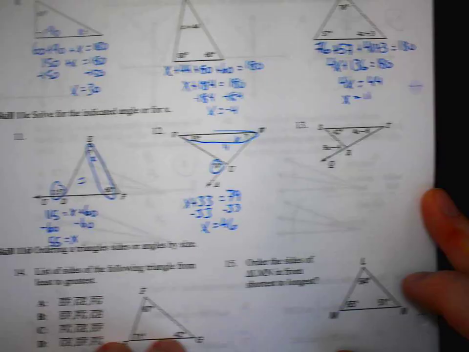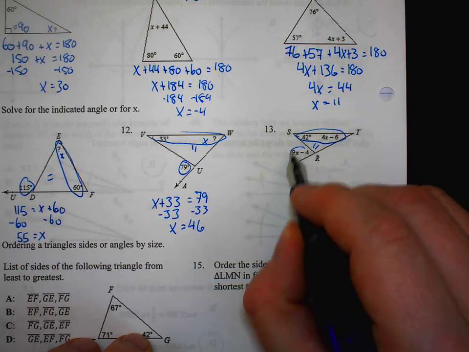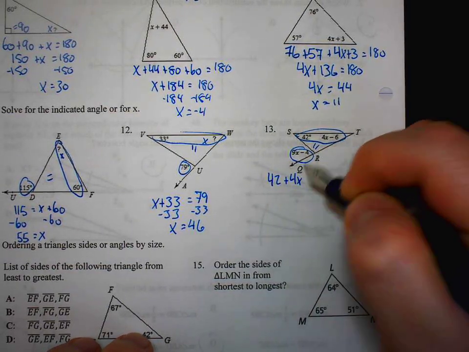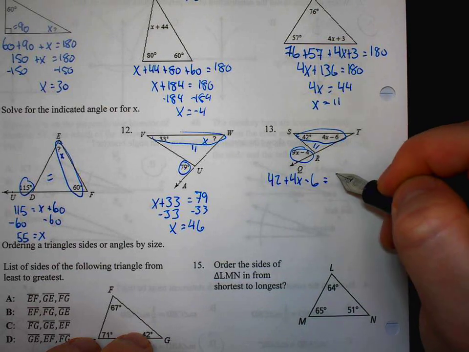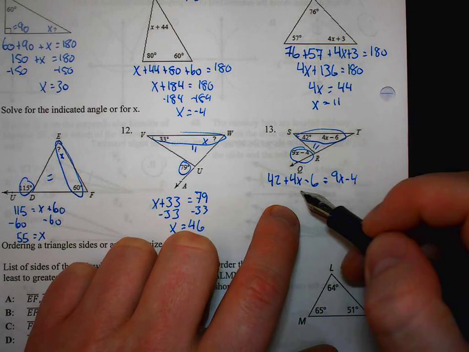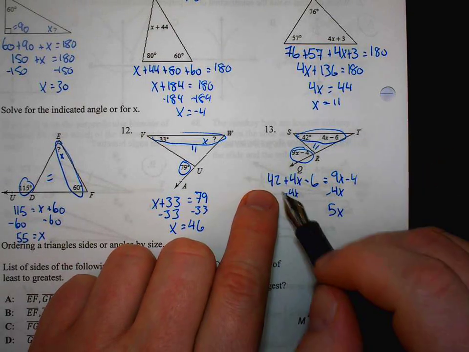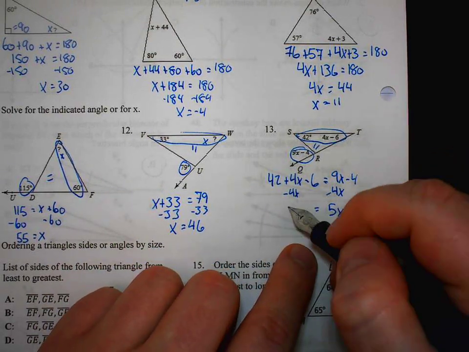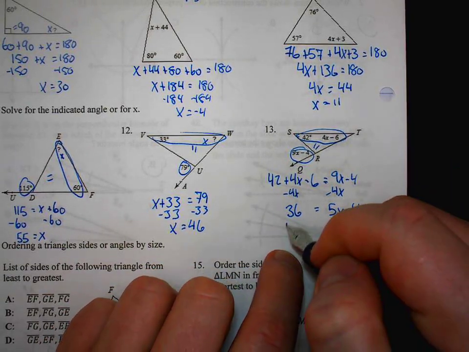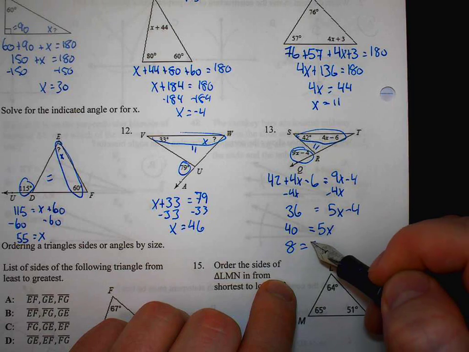13. This one looks a little more complex, but it's still the same idea. Two opposite interiors equals exterior. 42 plus 4x minus 6 equals 9x minus 4. I'm going to do two steps at once. I'm going to subtract the 4x on both sides. And I'm also going to do 42 minus 6, just to simplify that side a little bit. To get x by itself, we'll add that 4. And last, divide by 5. And that gives us 8 as our value of x.